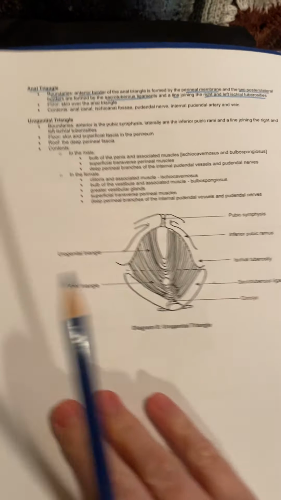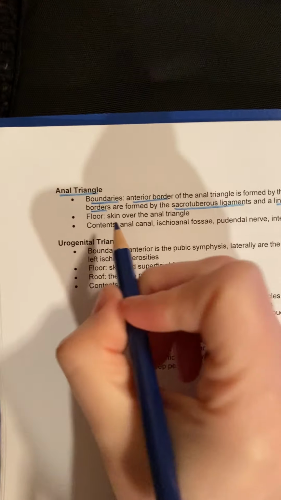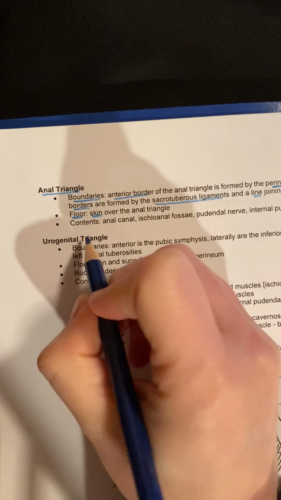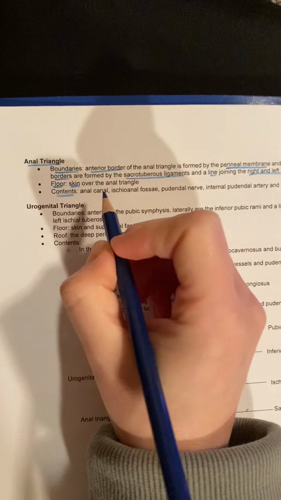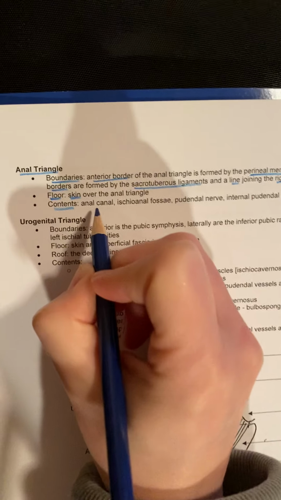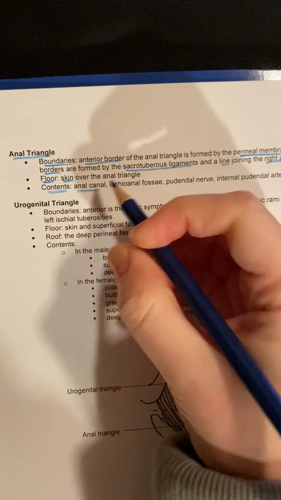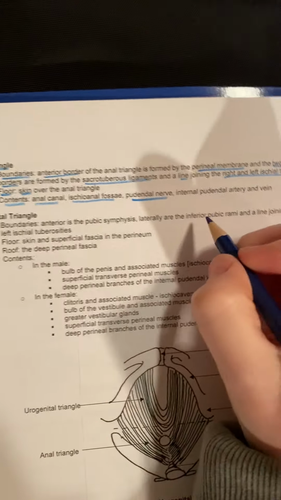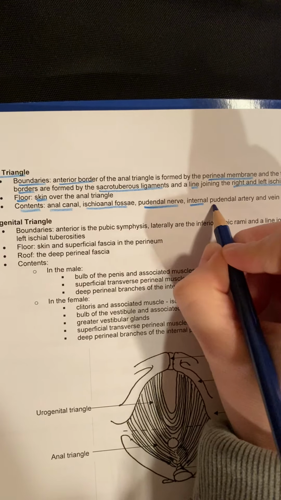All right. The floor of the anal triangle is the skin, and the contents include anal canal, ischioanal fossa, pudendal nerve, and internal pudendal artery and vein.